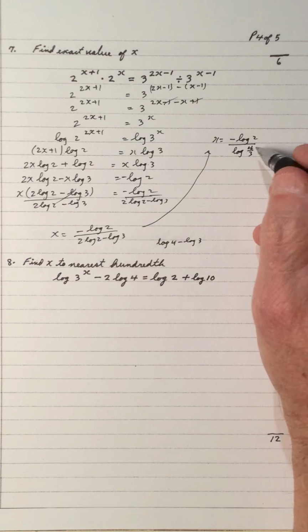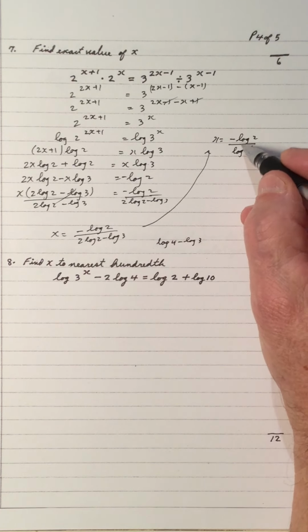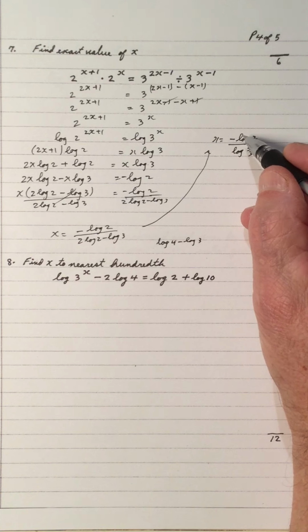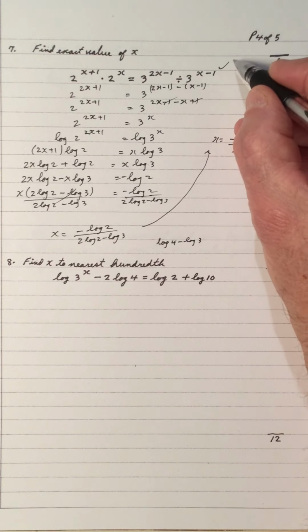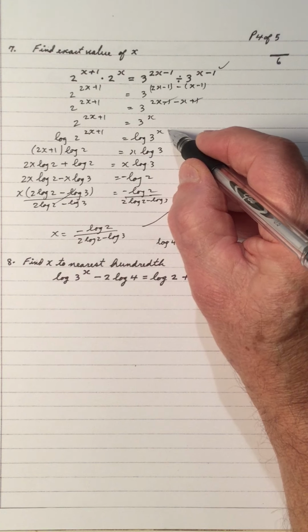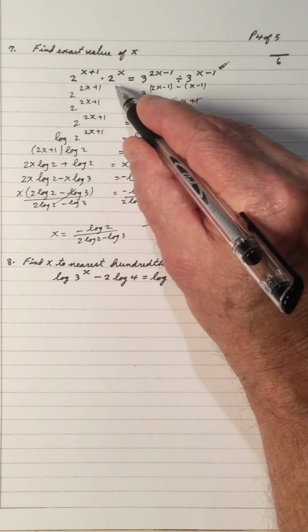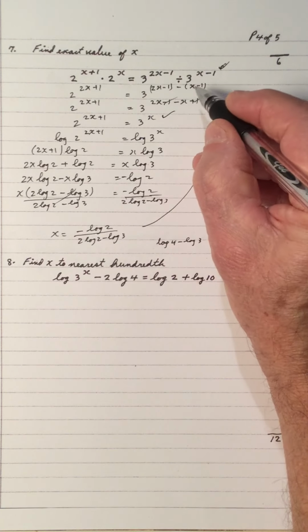So there's 6 marks for this. If you have this answer or if you have this answer, either one will do. So it's a mark here. And if you did the log of each side, a mark there. If you add and subtract these and get to here, that's a mark.